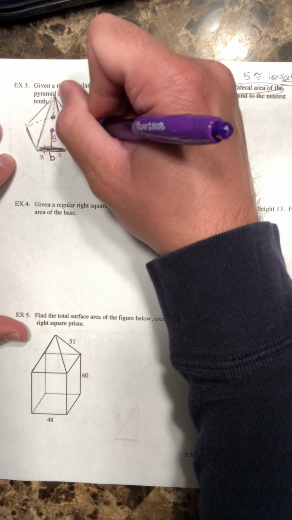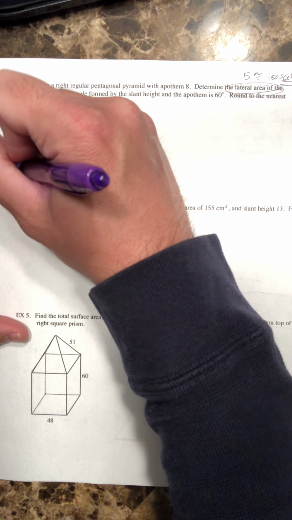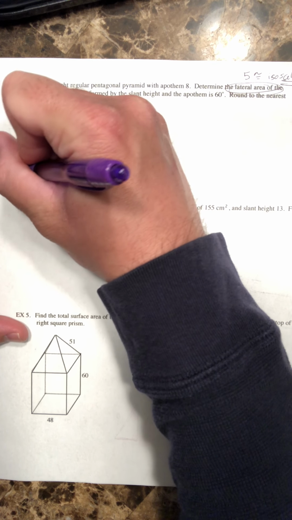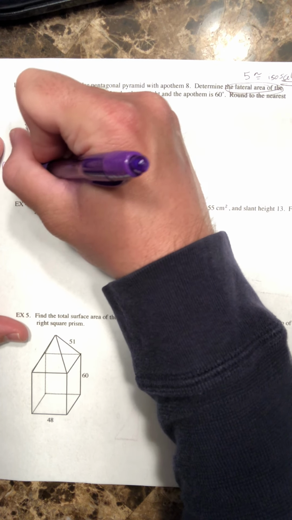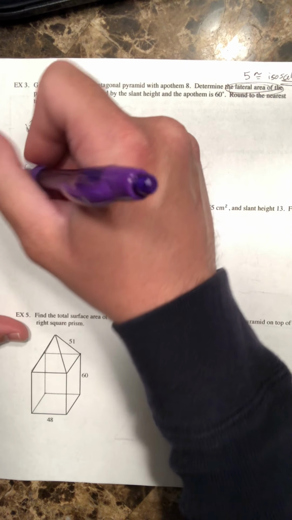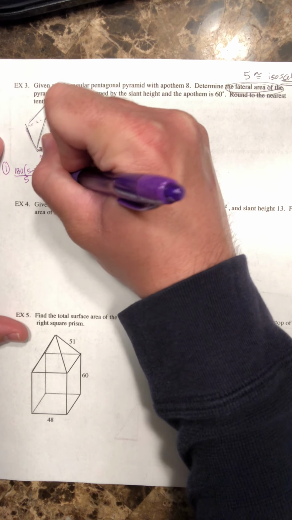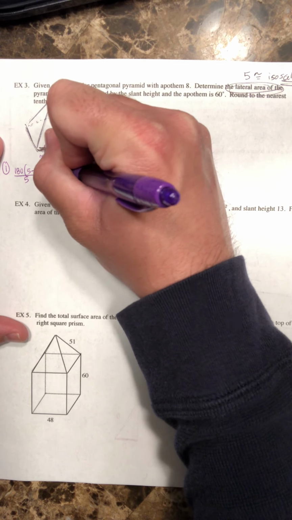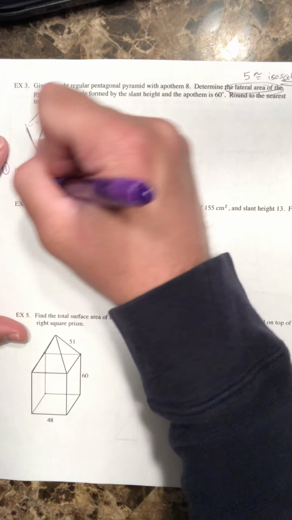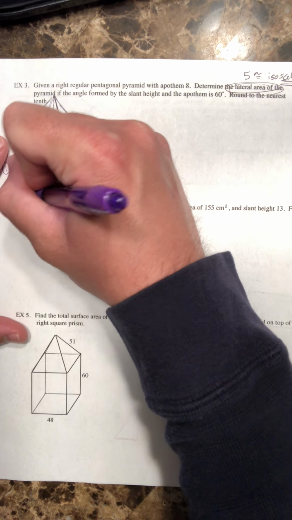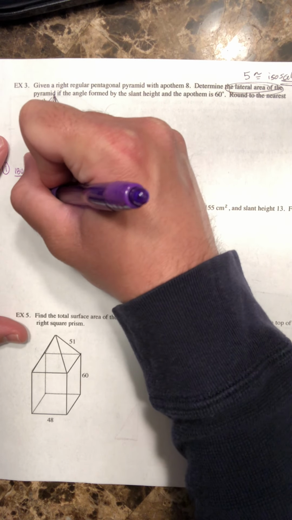We need to get each angle of the pentagon. So step 1, we can do 180 times 5 minus 2, divide that by 5, and we get each angle to be 108 degrees. So when we draw in the radius, we would cut that 108 degrees into 54 and 54. So we get a 54 degree angle. We have a right triangle, so we have a 54-36 triangle.